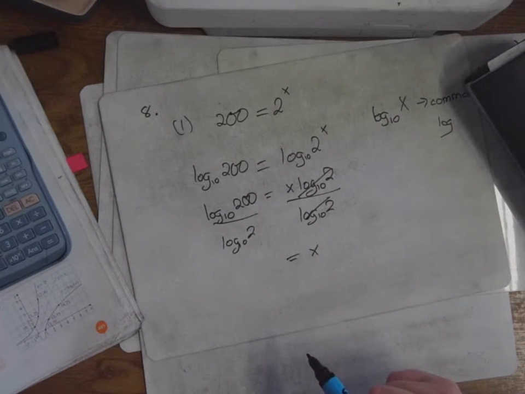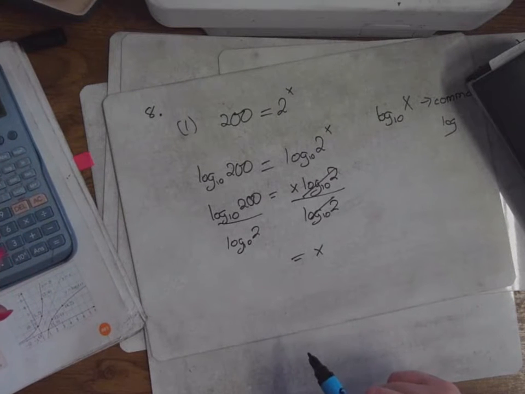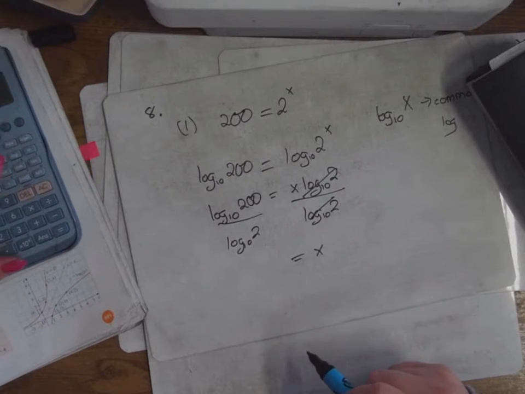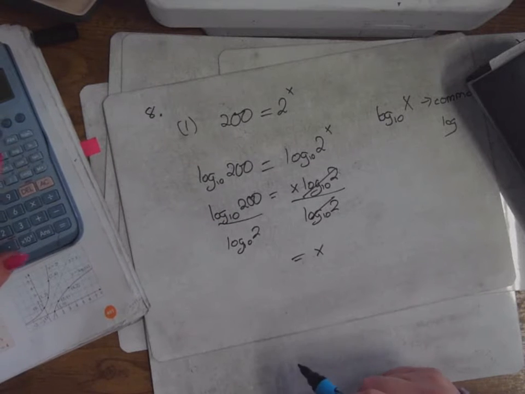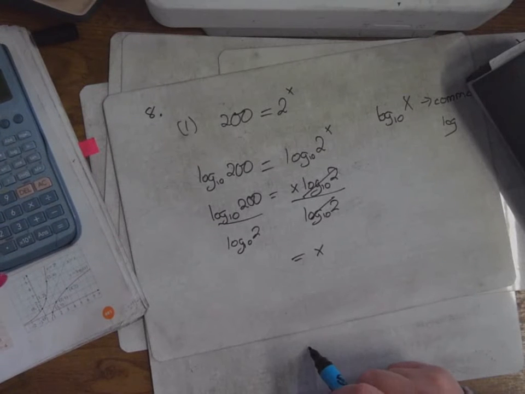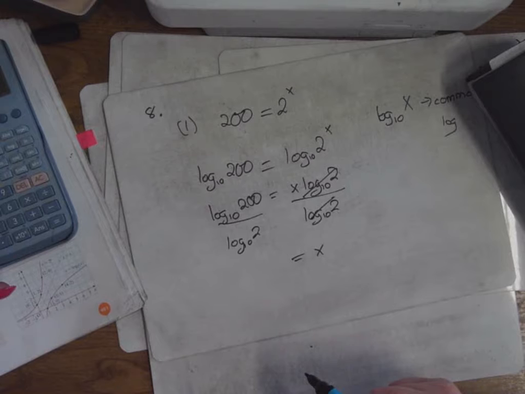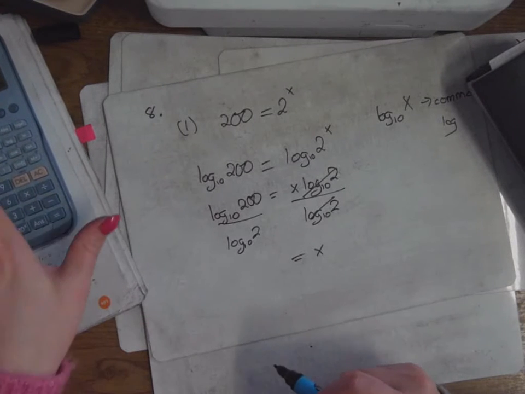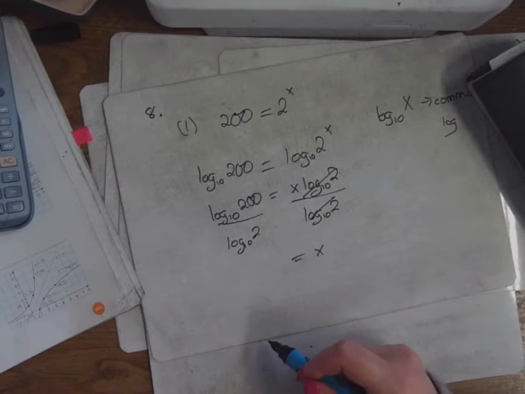Log of 200 on top, log of 2 on the bottom, and as I say, you can just use the log button. Right, okay, sorry, log of 200 on top, divided by log of 2. Hang on. I'm looking at 7.64338. Did you get that?